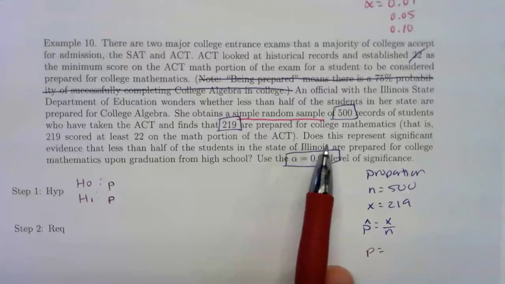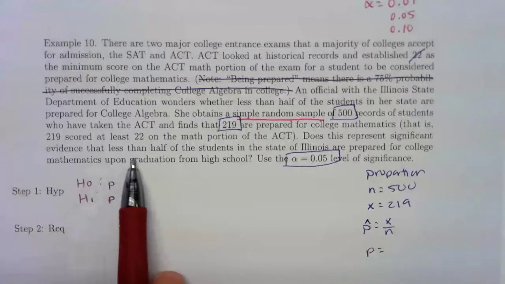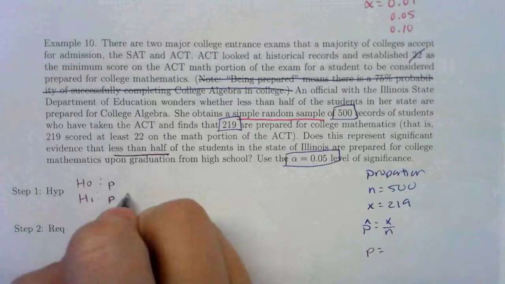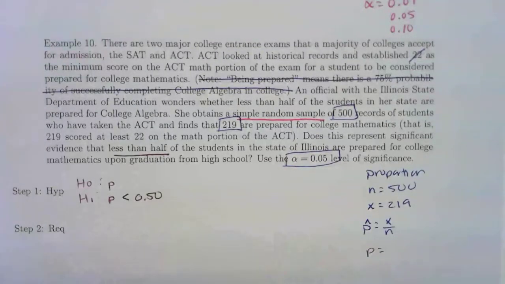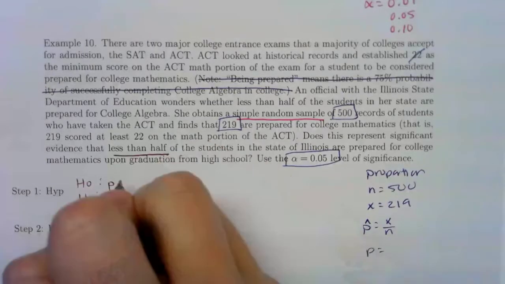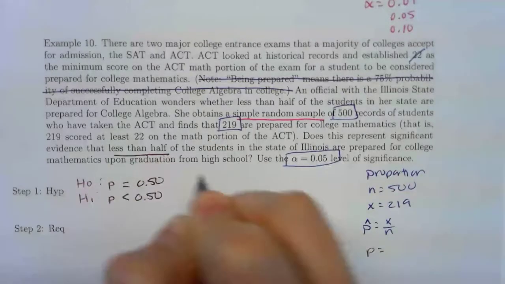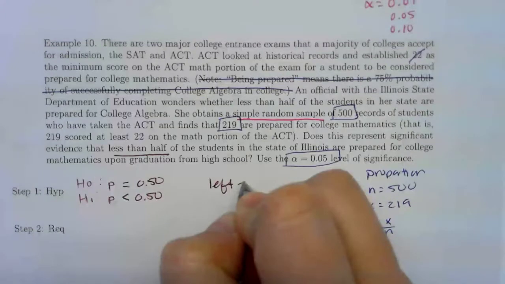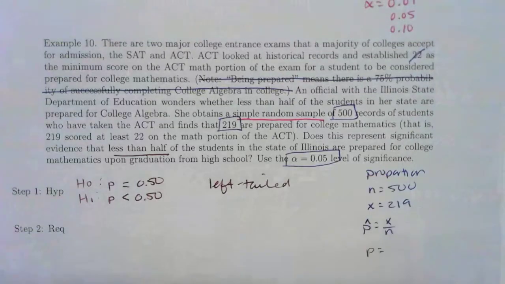So the question says, does this represent significant evidence that less than half? So less than, and we can write half as a decimal or a percentage. So this is going to be our status quo value. So then the null statement, we write P equals 0.5. And as we did previously, we're going to state the tailedness. So since our inequality points to the left, this is a left-tailed test.